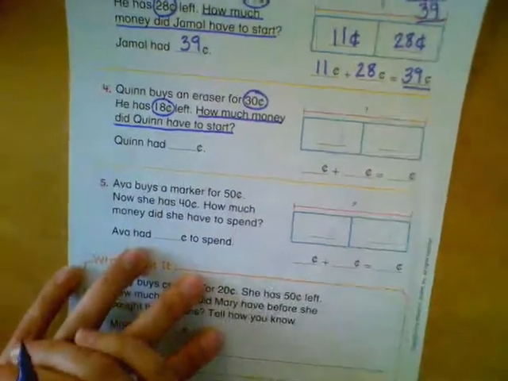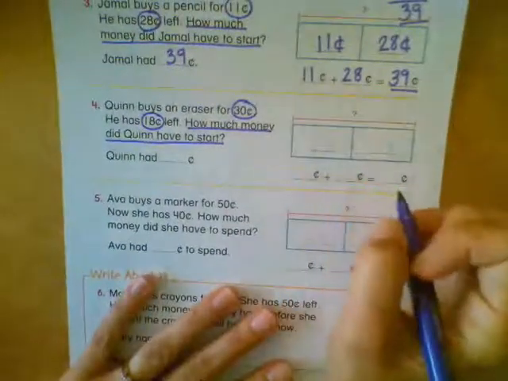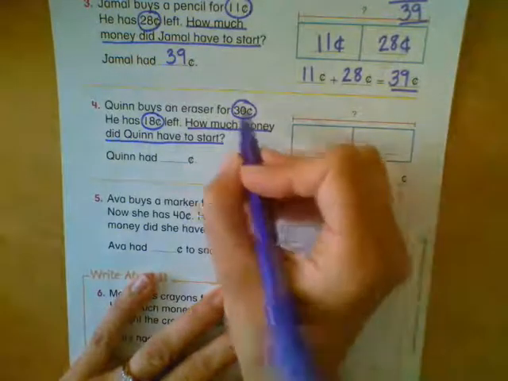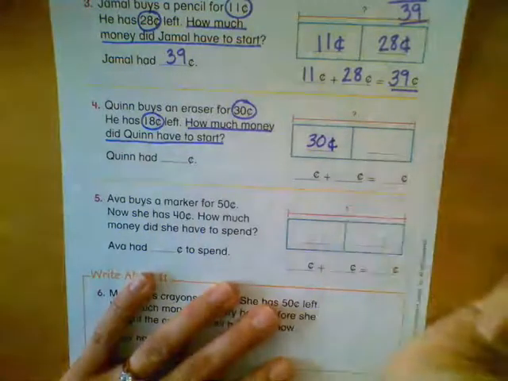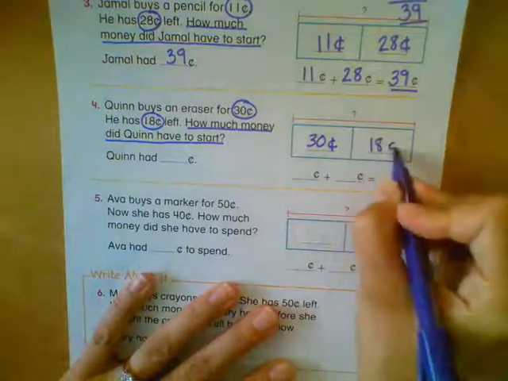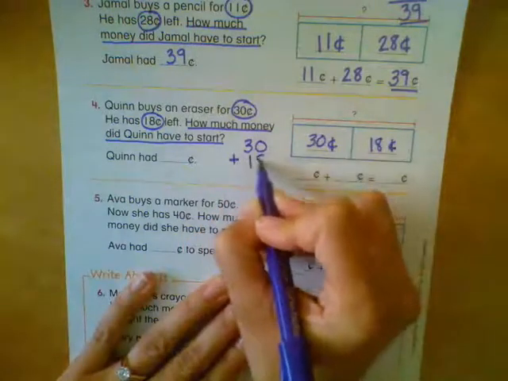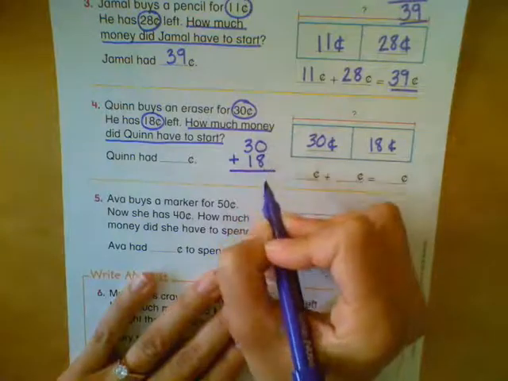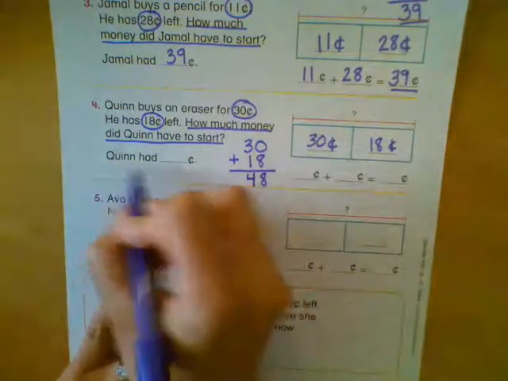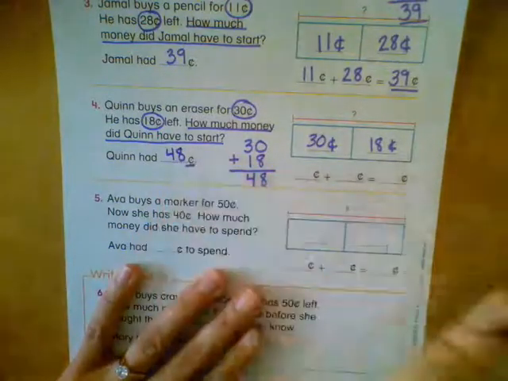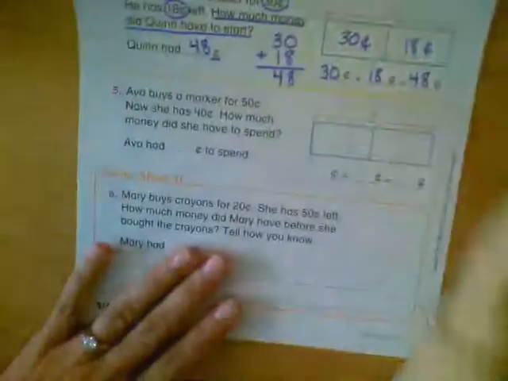So what do we do? What are the two parts? So what's my first part? 30 cents. So everybody put 30 cents. And what's my second part? 18 cents. Good job. Now we need to line them up and add them up. So there's 3 tens and 0 ones plus 1 ten and 8 ones. So Blake, what is 0 plus 8? What is 3 plus 1? So how much? Yes, 48 cents. It's important that you say cents because it's not just 48. It's 48 cents.